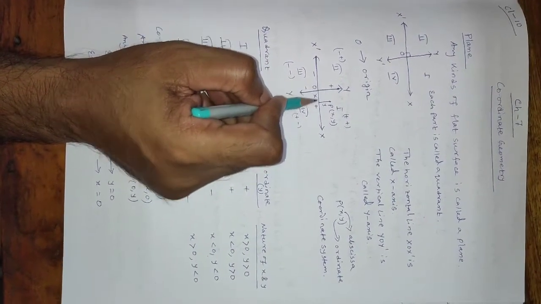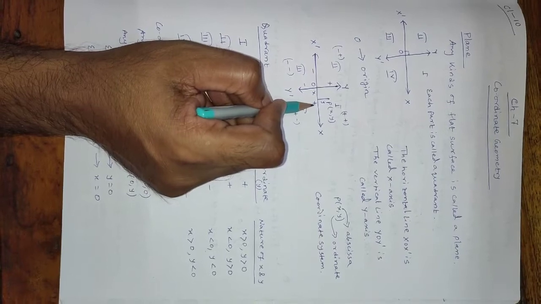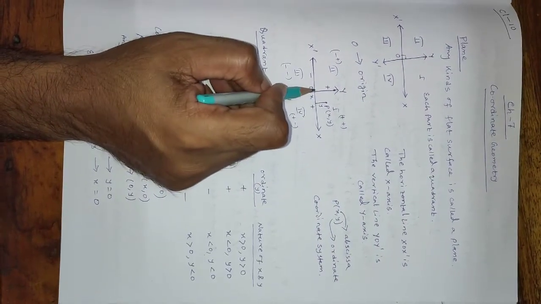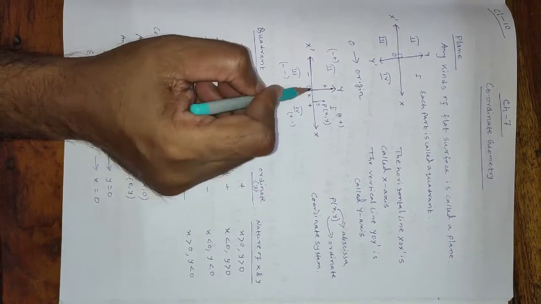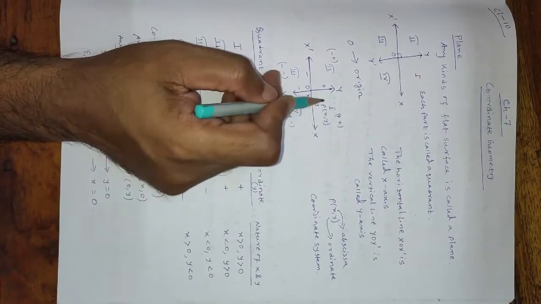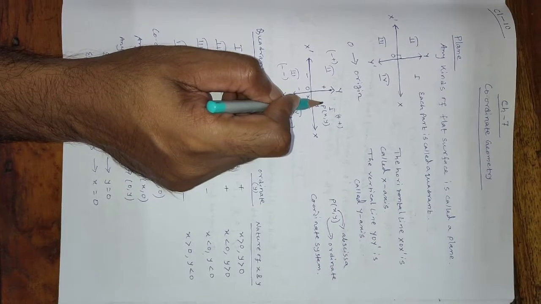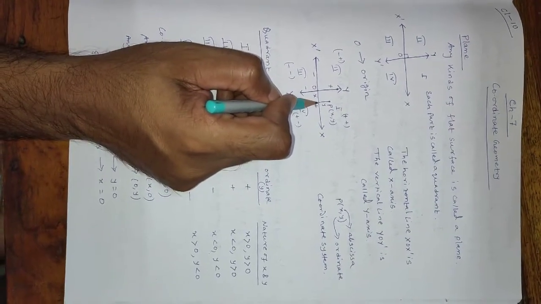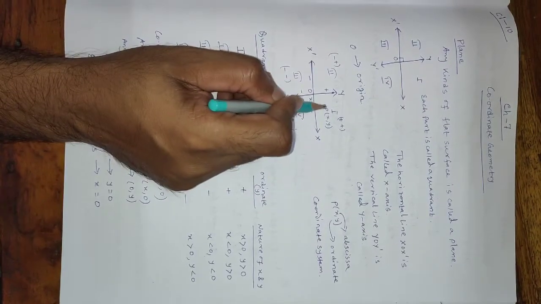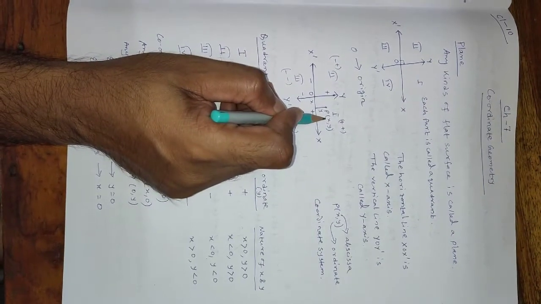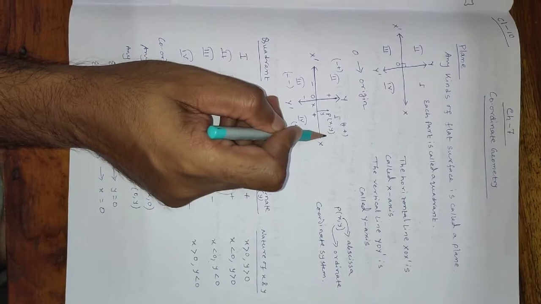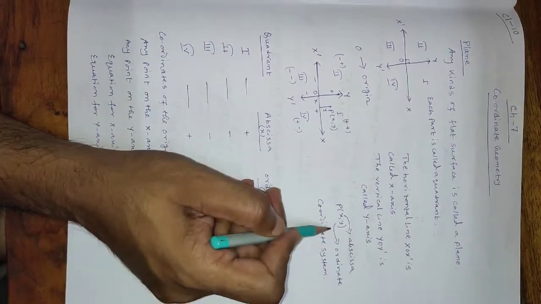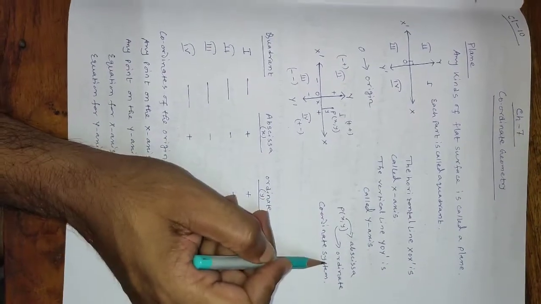Right side of the origin, x is positive. Left side of the origin, x is negative. Above the origin, y is positive. Below, y is negative. Suppose in this first quadrant there is a point P. I have to measure from the origin. If this is x, this is y, then the point will be represented by (x, y) inside the brackets. For any point (x, y), x is called the abscissa, y is called the ordinate, and the system is called the coordinate system.